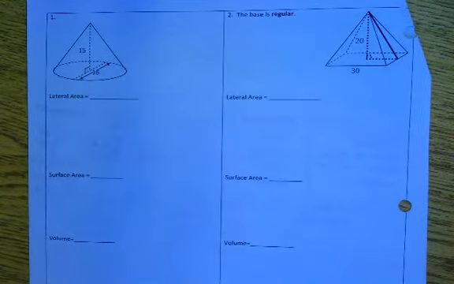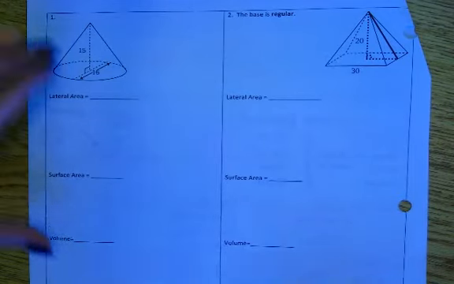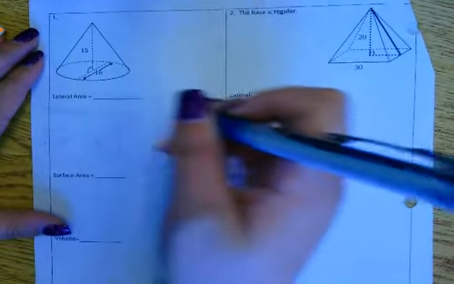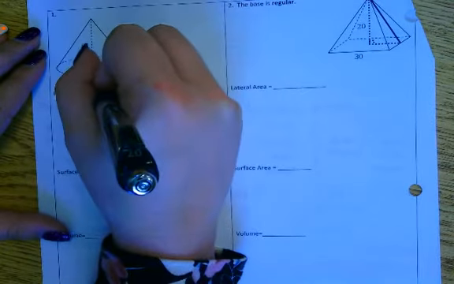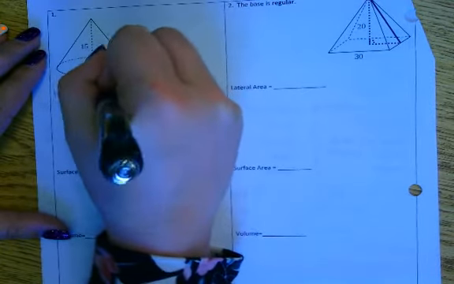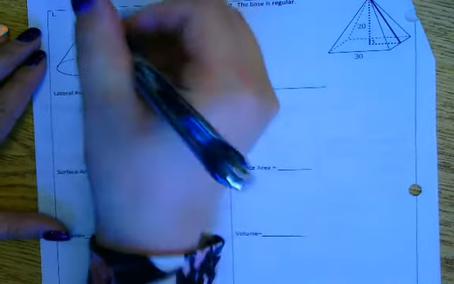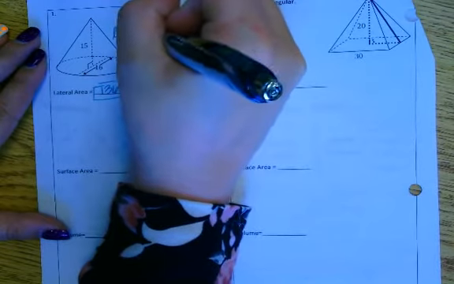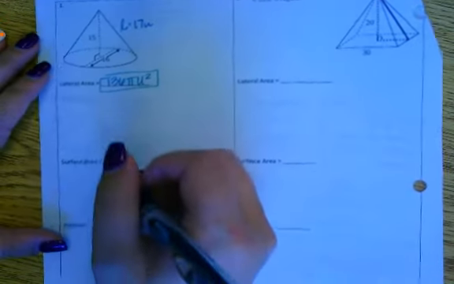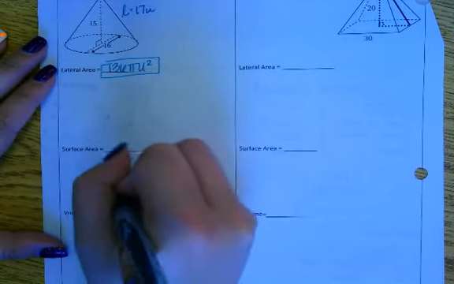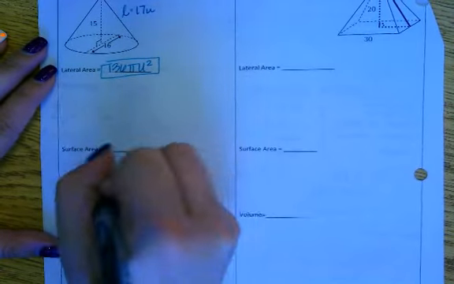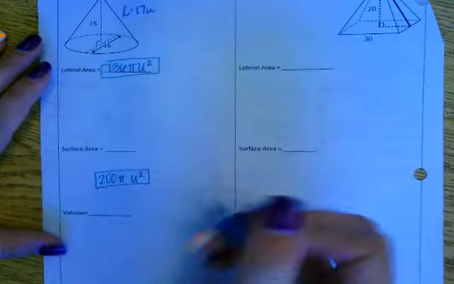Alright, let's go over 1 and 2 real quick. I'll put the answers up for 3 if you got to it, and then we're going to move on. What was the lateral area for number 1? Very good. 136 pi units squared. What did you guys get as your slant height? 17 units. Very good. Surface area was what? 200 pi units squared. What about the volume? Very good. 320 pi units cubed.